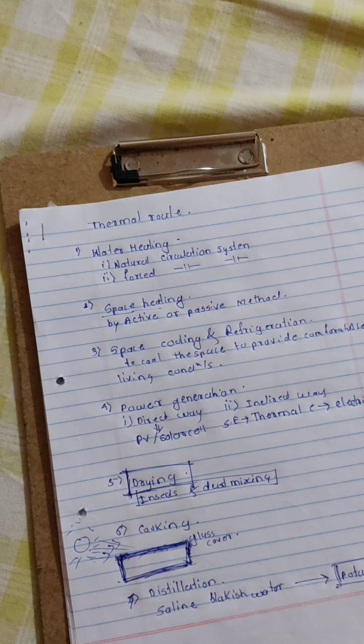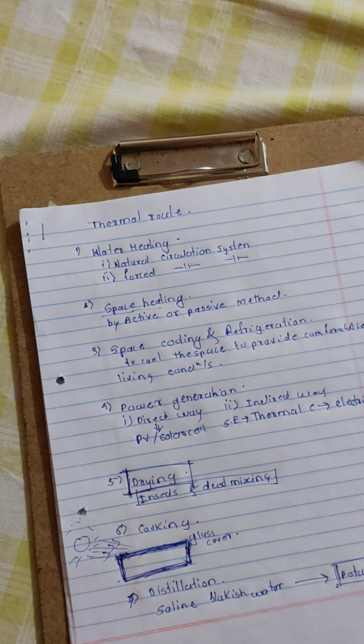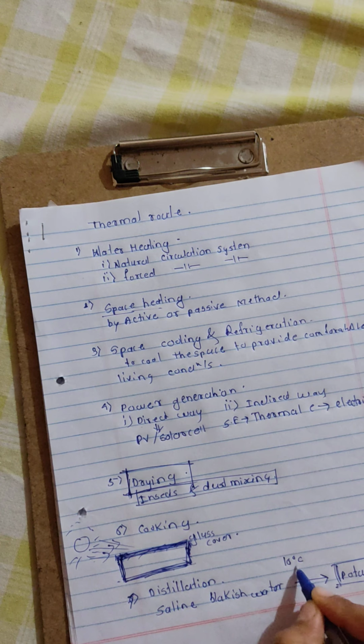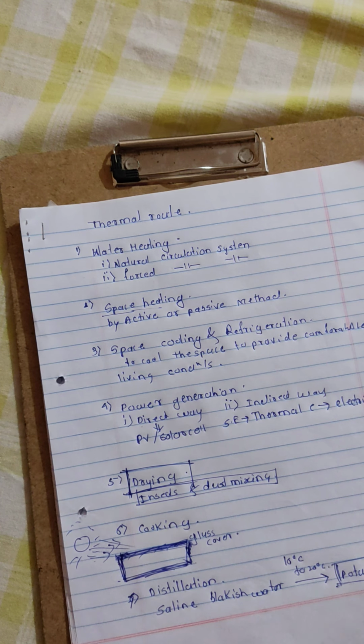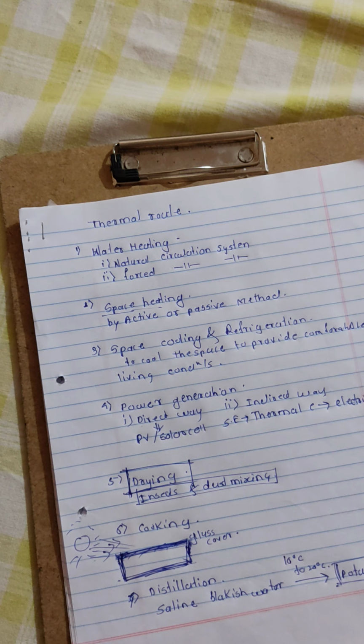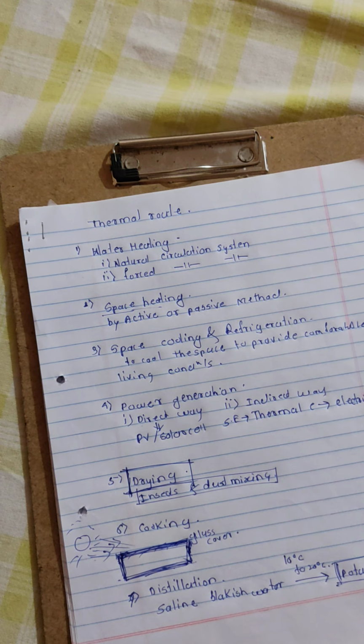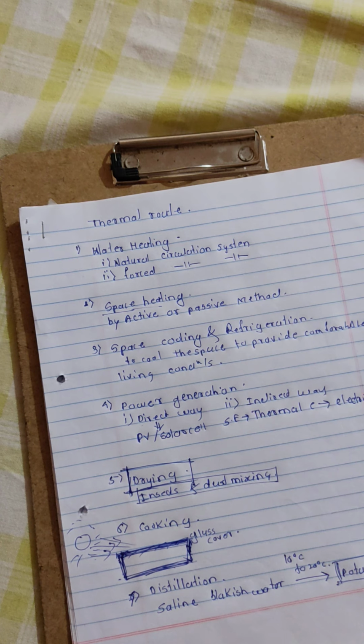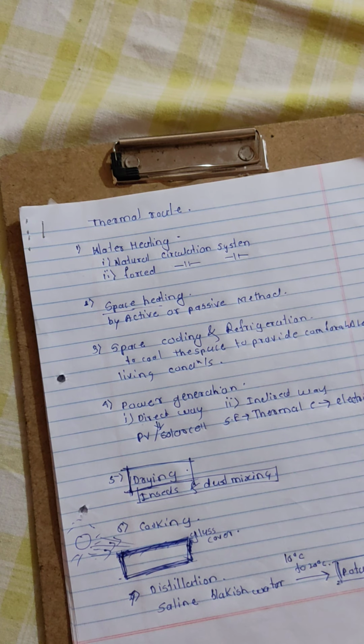In this method, the saline brackish water is heated, which causes evaporation. As a result, vapor arises and condenses as pure water. This condensed water is collected properly and used.